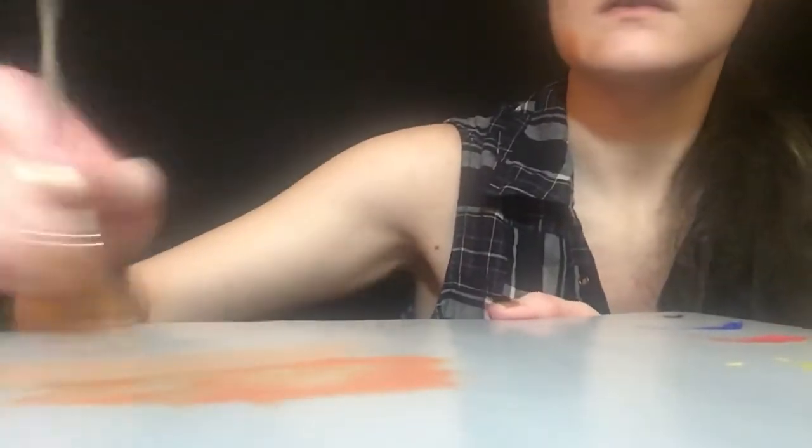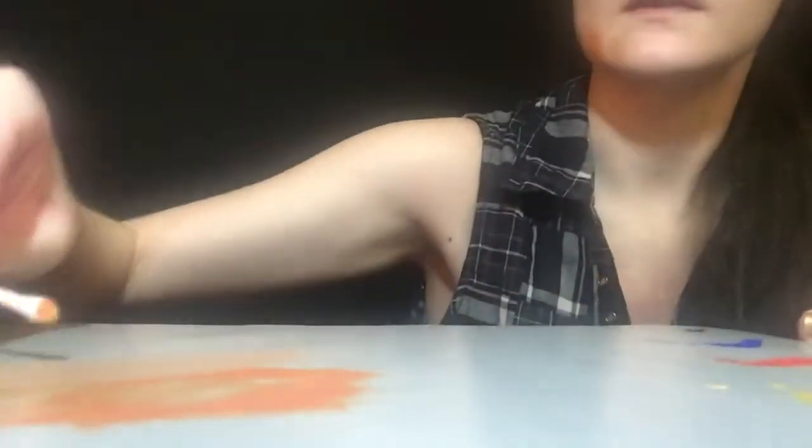So again, we're going to put a little bit more orange into it, and then it's getting into more of a peachy tone, and so now I've got to pull a little bit more yellow, I think, for me.